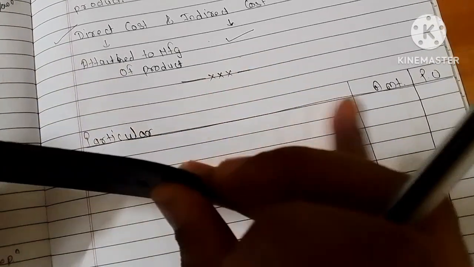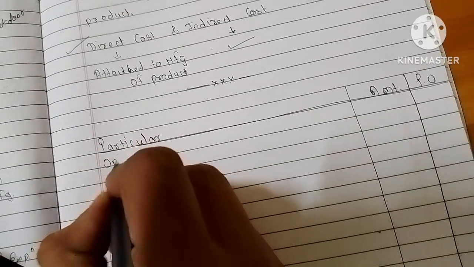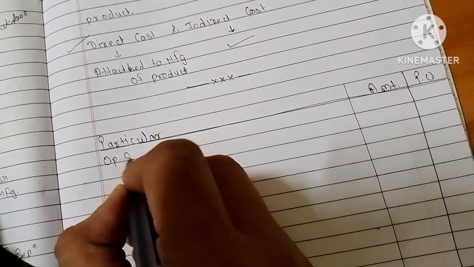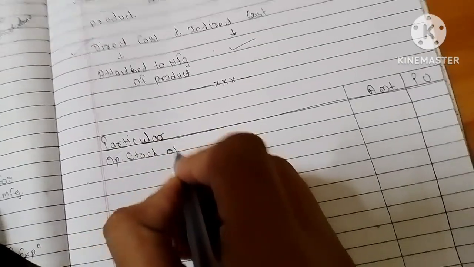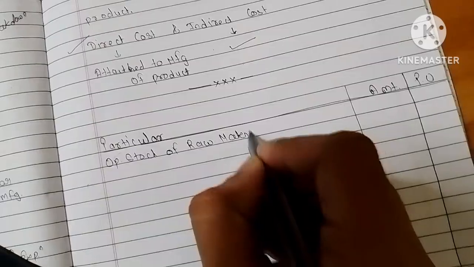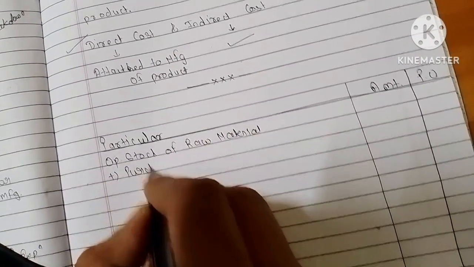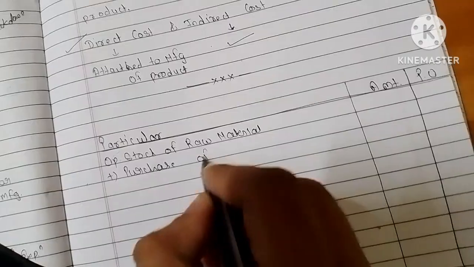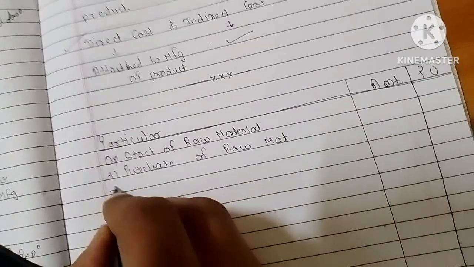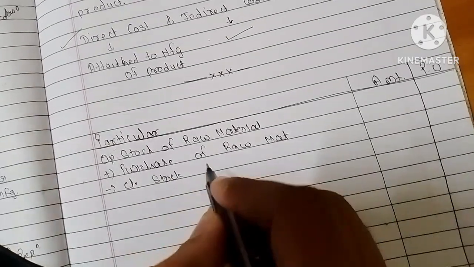First we'll need these rubber bands and all the things. What will you need first? Raw material. That means opening stock of raw material, plus purchase of raw material, minus closing stock of raw material.